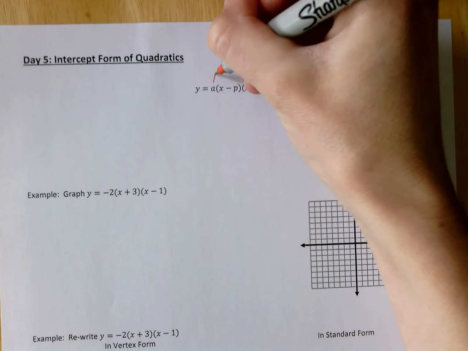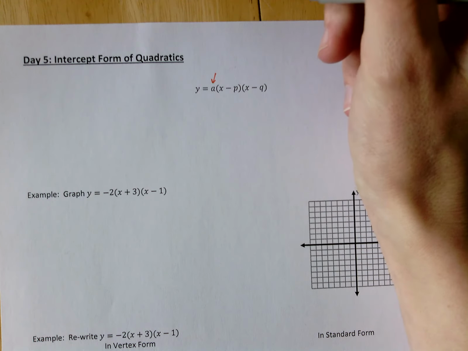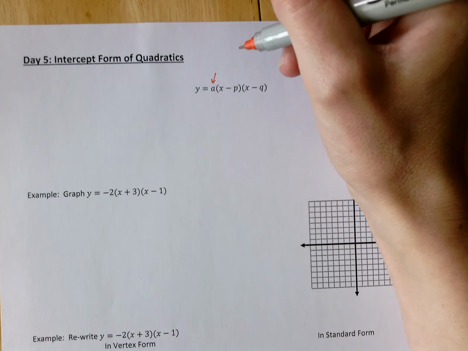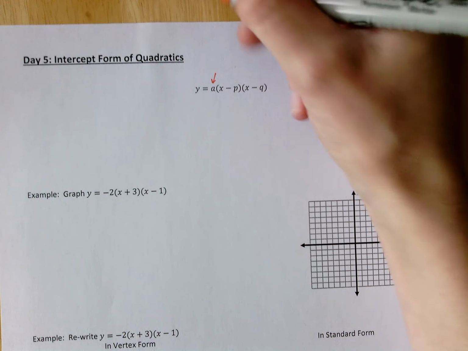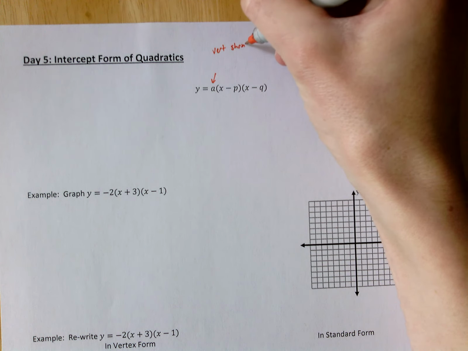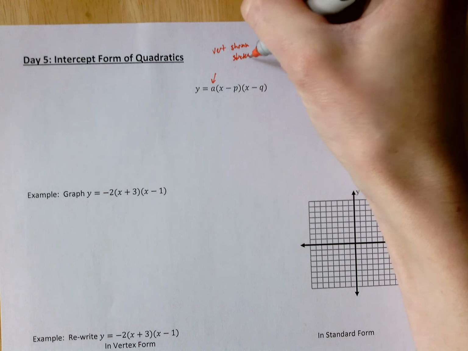First off, you're going to notice this a value again. And like I mentioned before, that a value stays the same no matter what form your parabola is in. Okay, so this is still going to be your vertical shrink or stretch or flip.